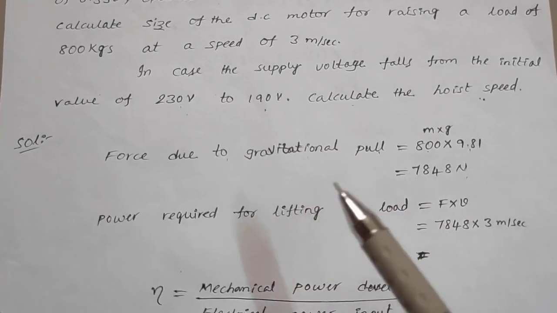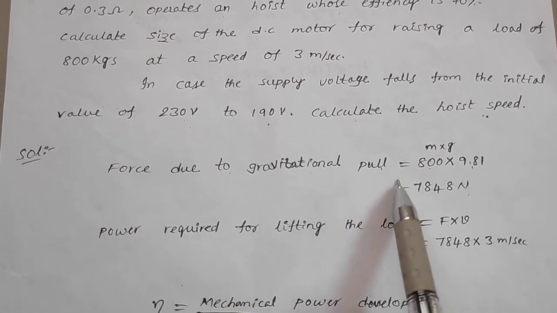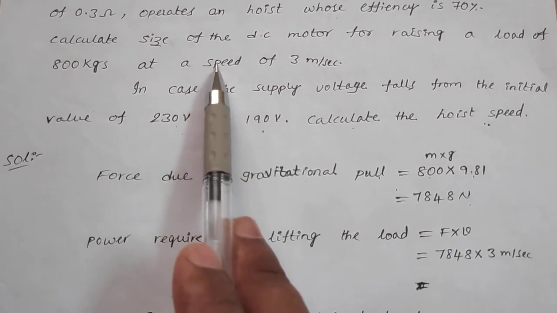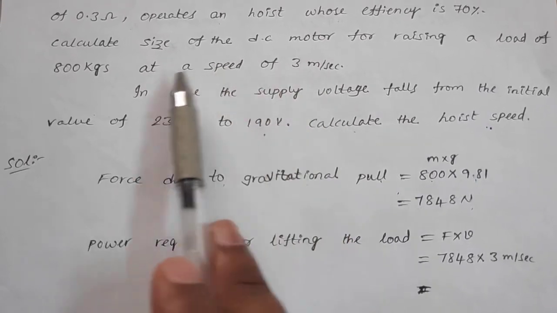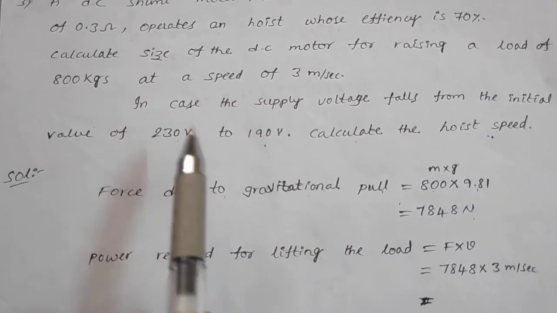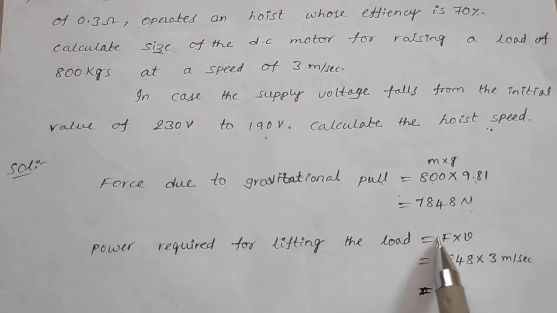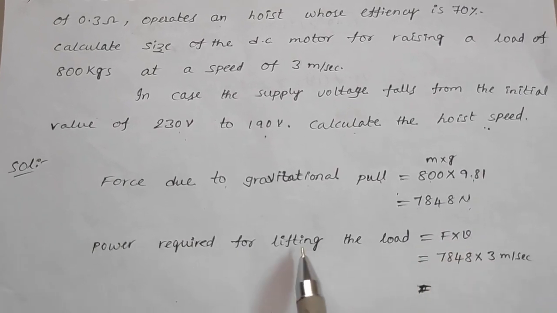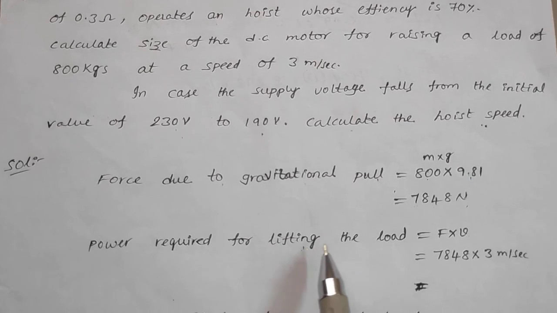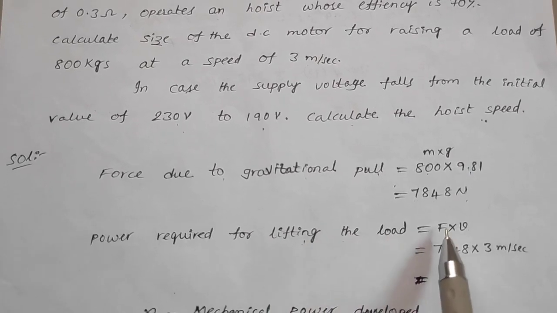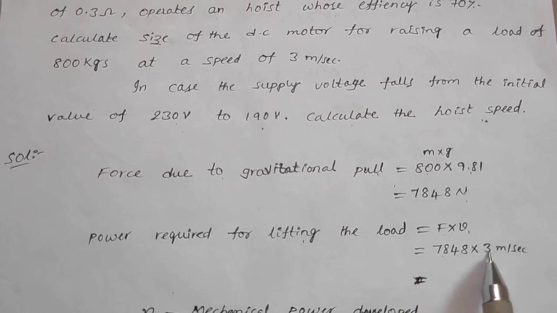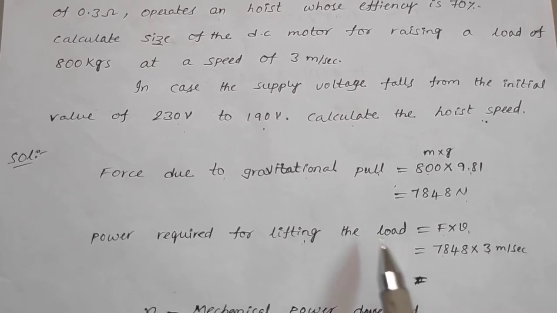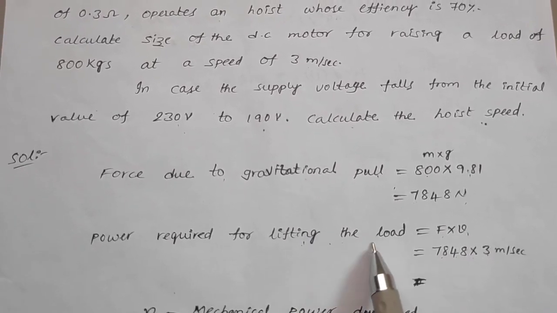Now when we know the force and the corresponding speed, the rising speed is 3 meters per second to lift this load, we can find out the power. The power required to lift the load is nothing but F into V, so 7848 into 3 meters per second. That will give the power required to lift the load.